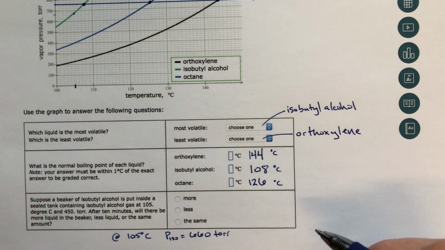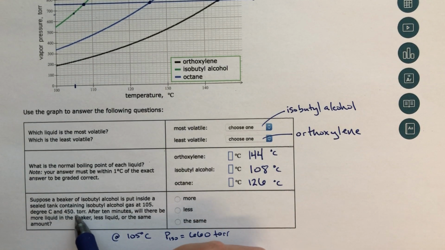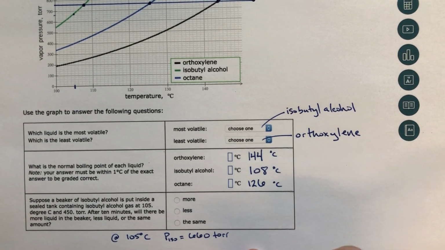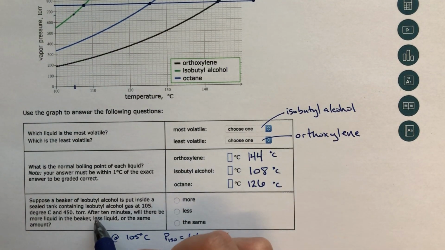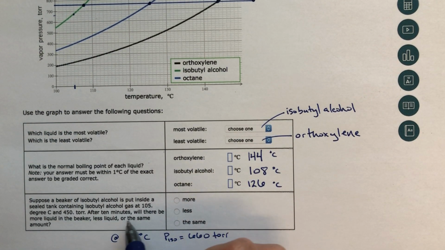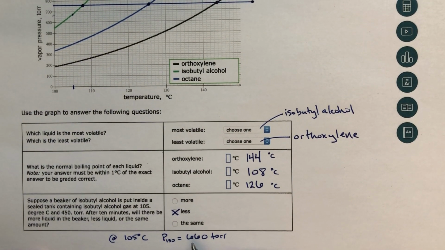What we want to do then is relate this vapor pressure to the atmospheric pressure inside of that container. Since the vapor pressure is higher than the atmospheric pressure, that means this solution is going to be boiling under those conditions. Then after 10 minutes, will there be more liquid in the beaker, less liquid, or the same amount? There should be less liquid because this vapor pressure is a higher value than this atmospheric pressure.